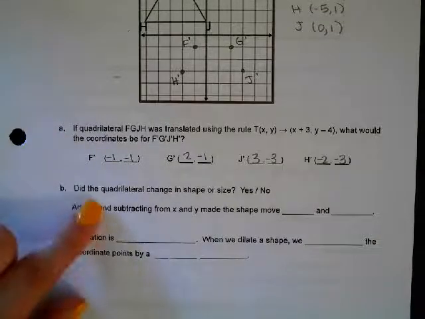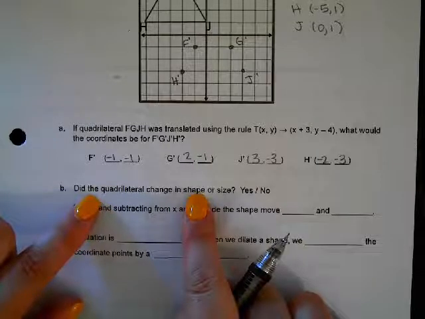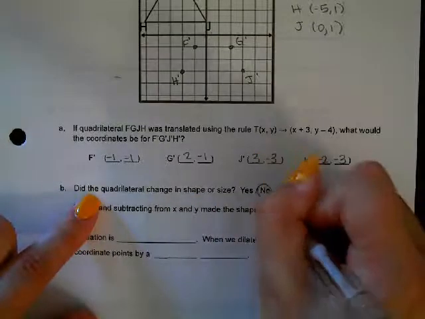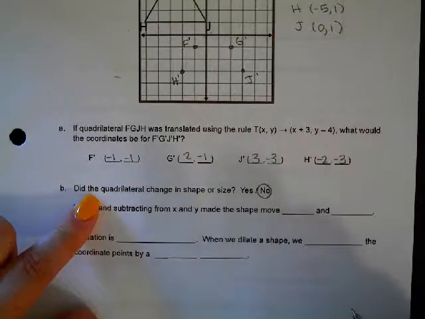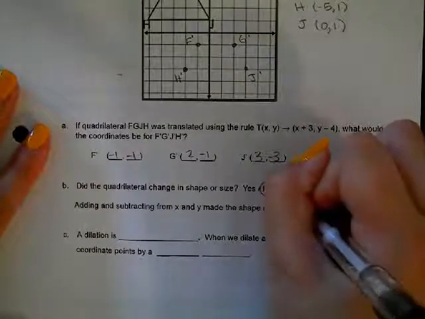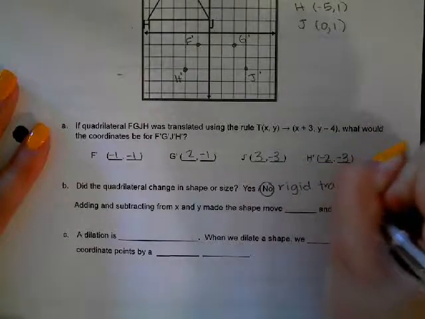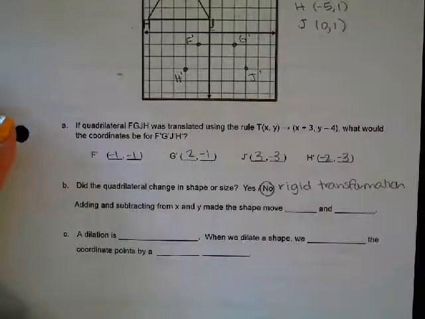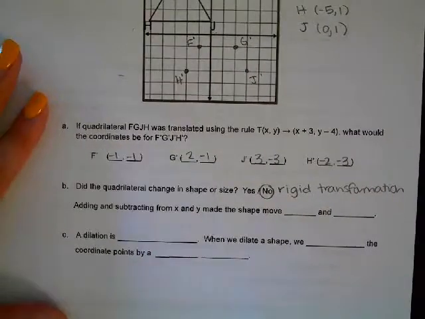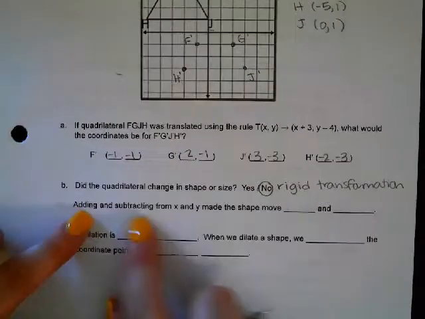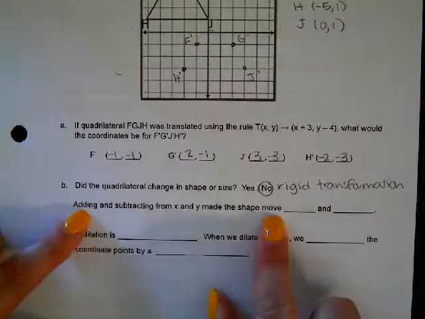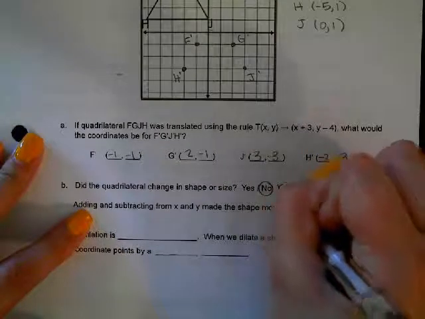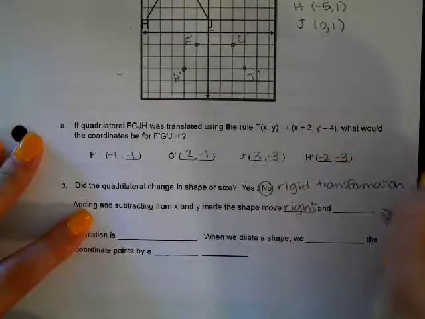Did the quadrilateral change in shape or size? No. What do we call it when it does not change in shape or size? Rigid transformation. All right, adding and subtracting from x and y made the shape move to the right. And what else did you say, Jack? Down.